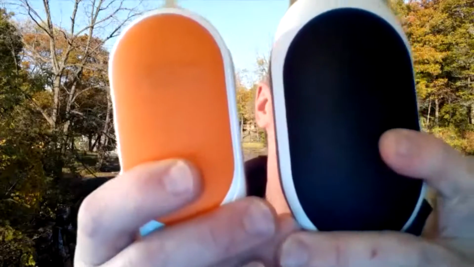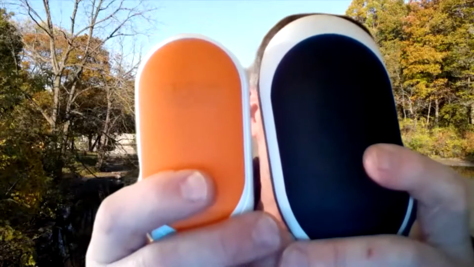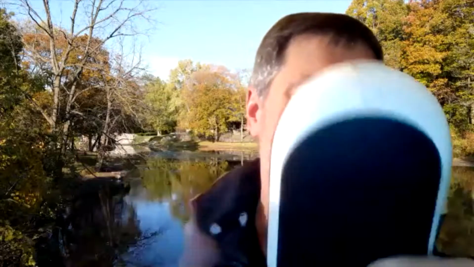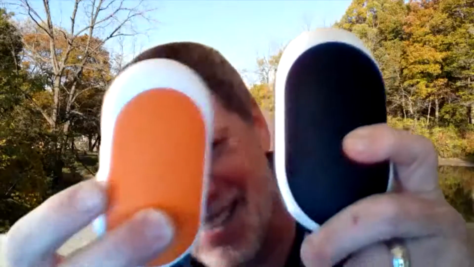On the subject of cell phone charging battery packs, I should turn off my background. I got two different kinds here. These are actually hand warmers that double as battery chargers. So these are great. My God, I bought one of the small ones, and my wife stole it from me within a minute. So I had to go get a second one.